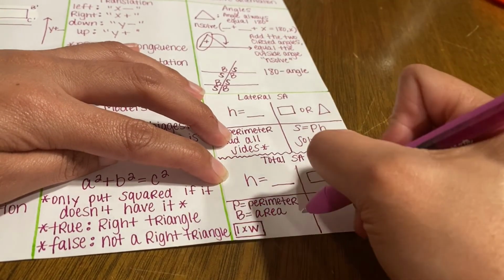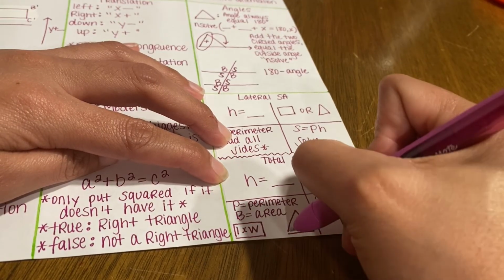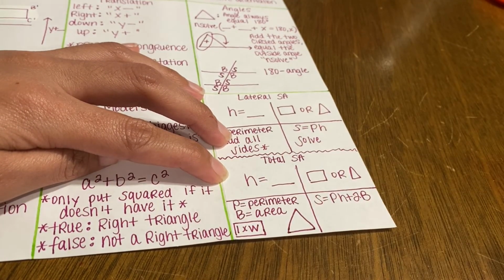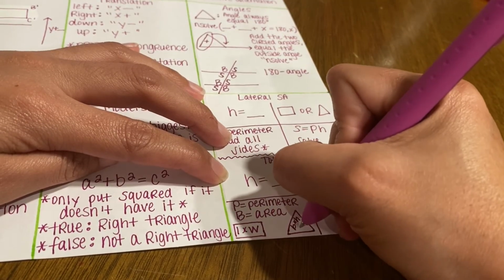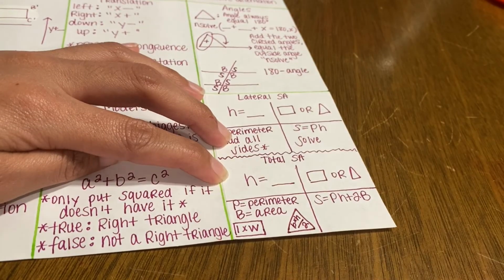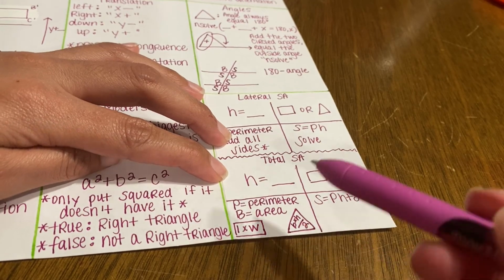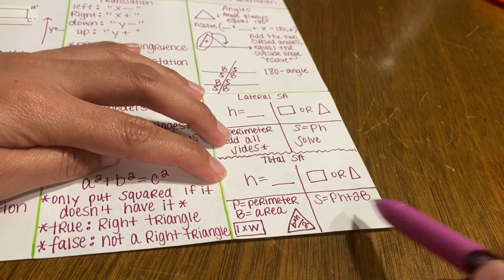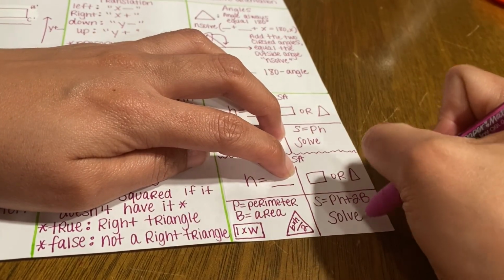If I'm given a triangle, it's going to be base times height divided by 2. So we only divide by 2 if we're using a triangle. Once I have perimeter and area, I can solve in the last section. So solve.